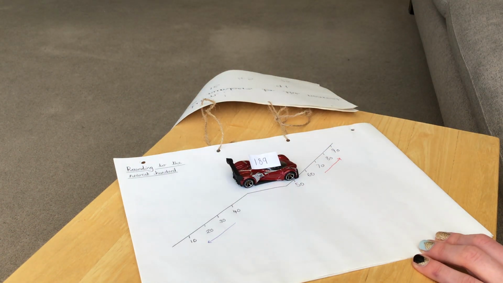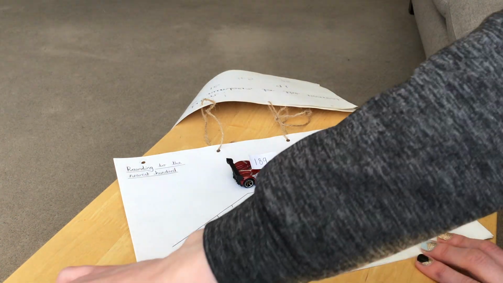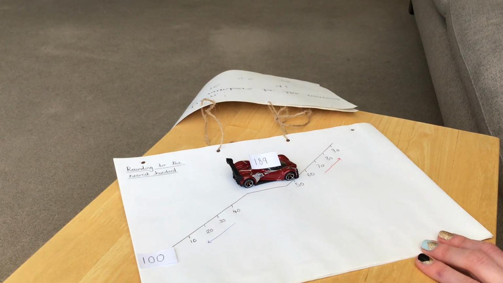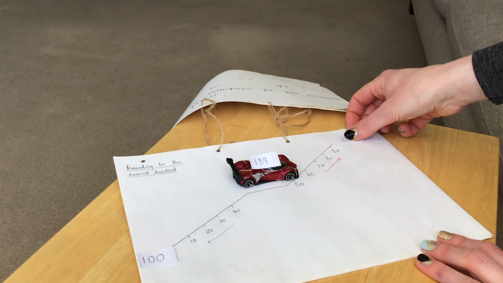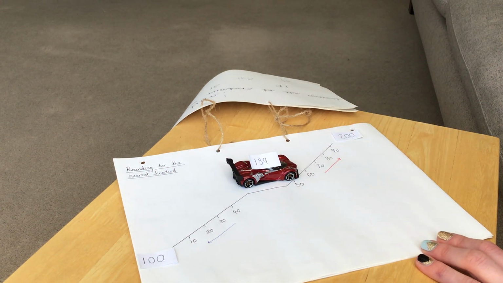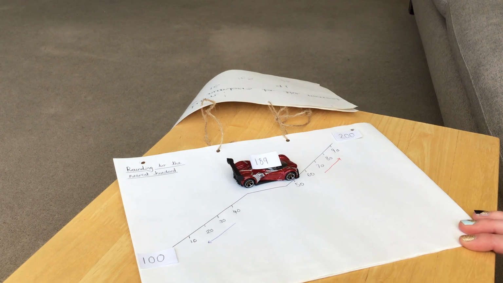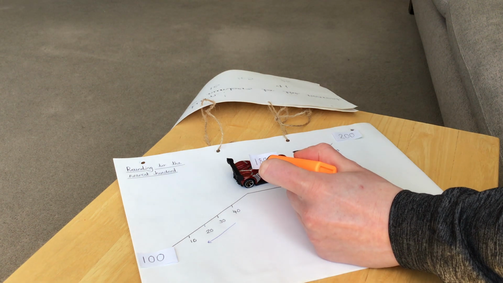This time we have the number 189. Same again, we can't do anything until we know the hundreds that come before and after that number. So let's put those on now. 100 is the 100 that comes before 189. 200 comes after 189. Same again, we're going to be looking at a particular column of our place value knowledge to help us. So let's look at our tens again.